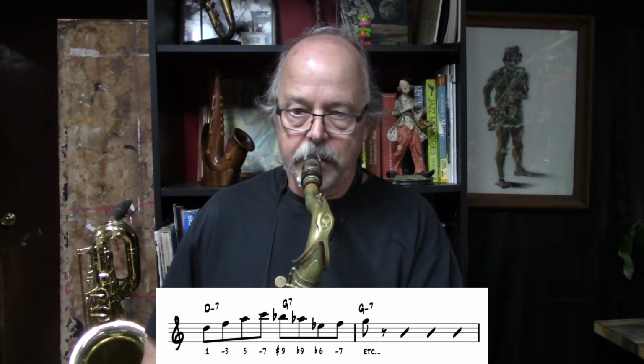So on the minor 7 chords, this is easy. The minor 7 chords, we're just going to play the minor 7 arpeggio, 1, 3, 5, 7, and I'm demonstrating for you in D minor 7 to G dominant. D minor 7 to G dominant would be a 2-5 in either C major, C minor, or it would even serve as a 2-5 to a C dominant chord. So D minor 7.